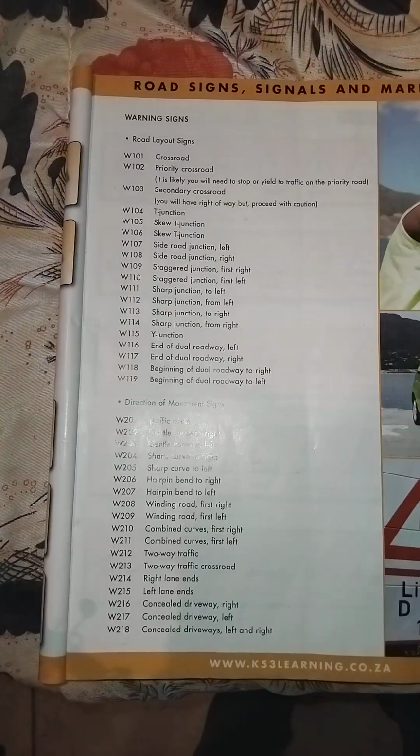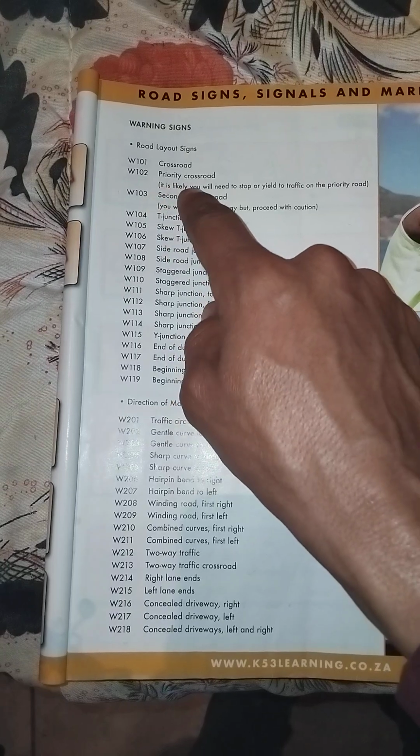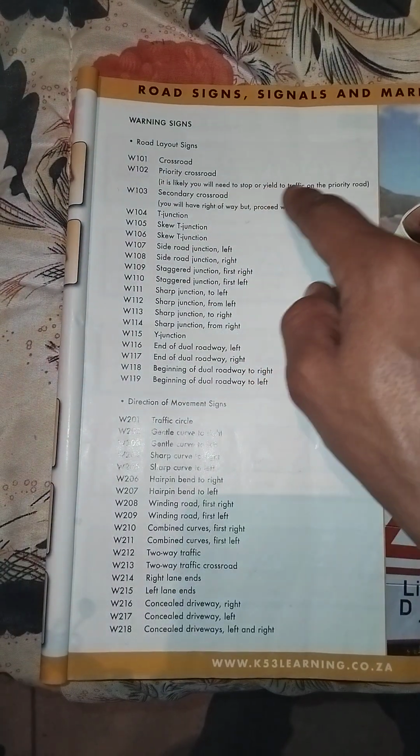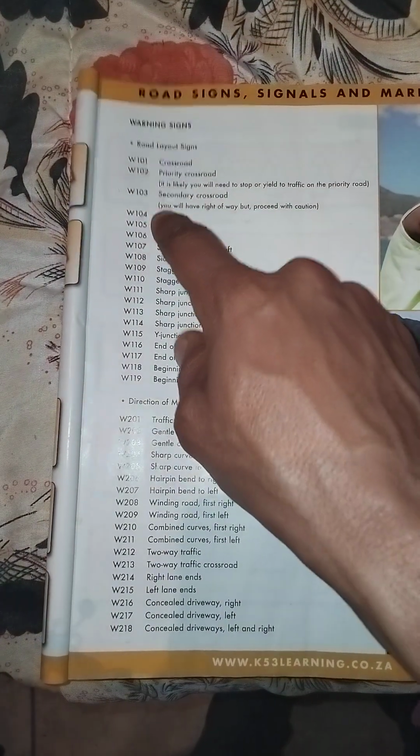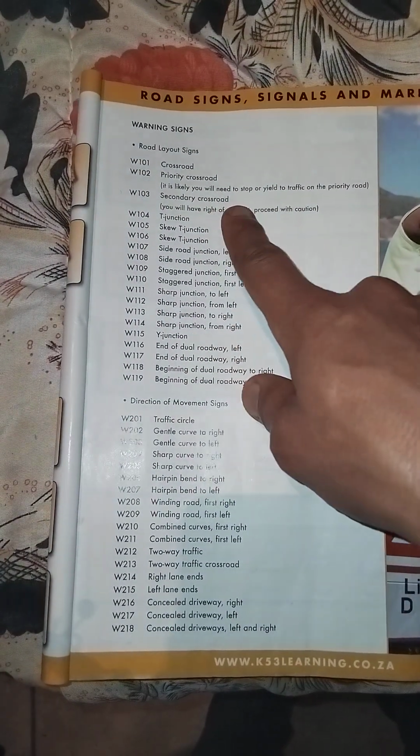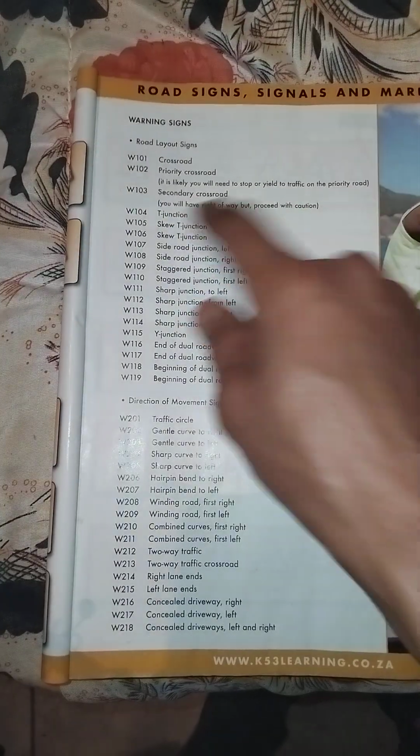Basically what they state with priority crossroad is, it is likely you will need to stop or yield to traffic on the priority road. And with secondary crossroad, you will have right of way, but proceed with caution.